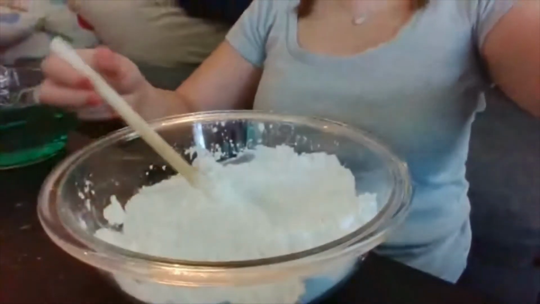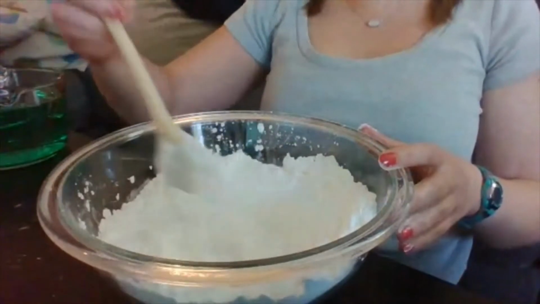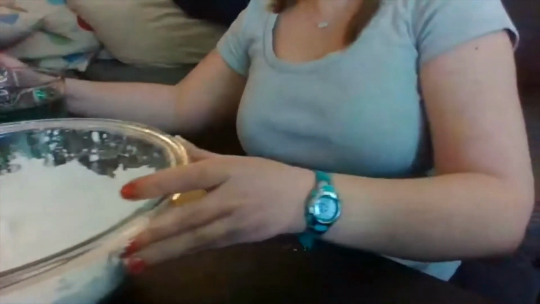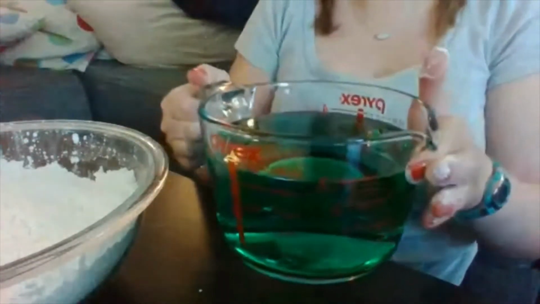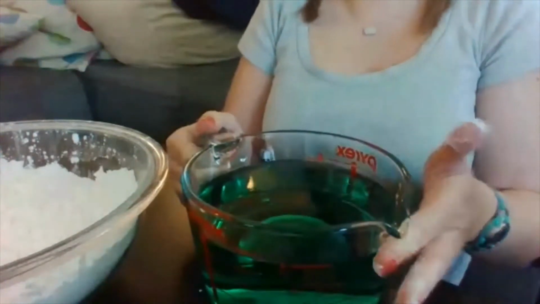Okay, so super fine particles, super fine. And so I have my cornstarch here in my bowl. And if you are using food coloring, you'll want to add the food coloring to your water.